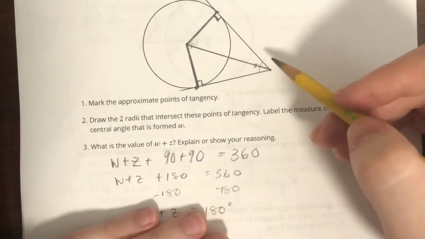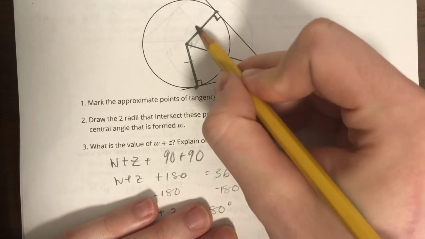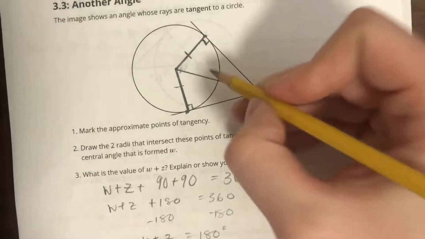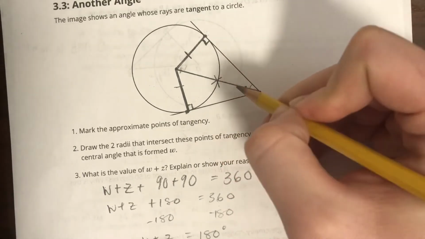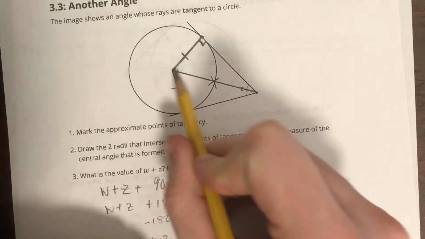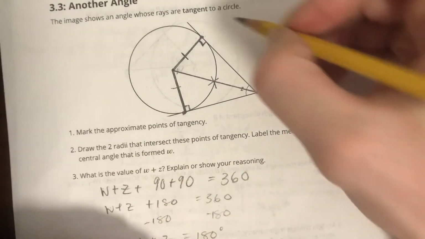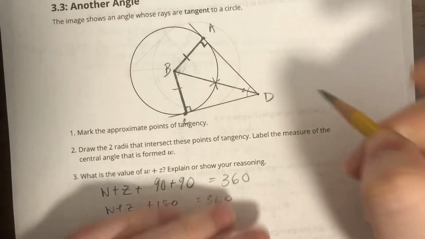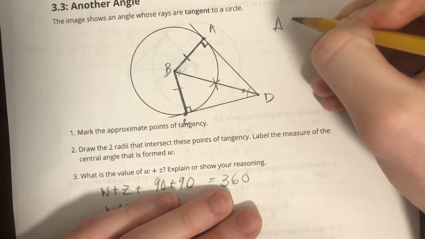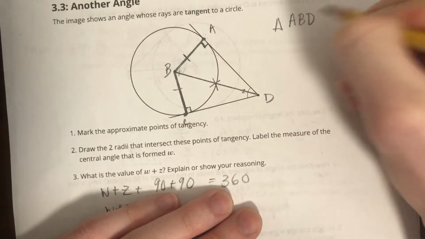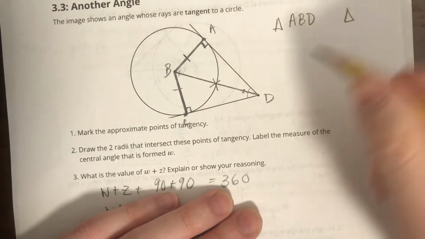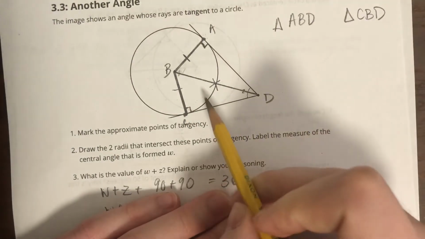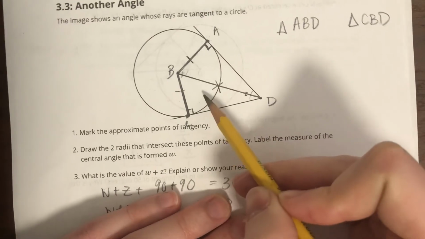All right, and I'm gonna label these two lines as congruent because they are both radii of the same circle. I'm also gonna put an X here because they share this line segment right here by the reflexive property. Then let's label all these line segments. All right, so how can I compare triangle ABD to triangle CBD? All right, what do we think is true about these two triangles?